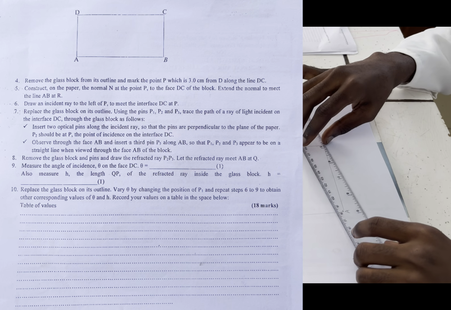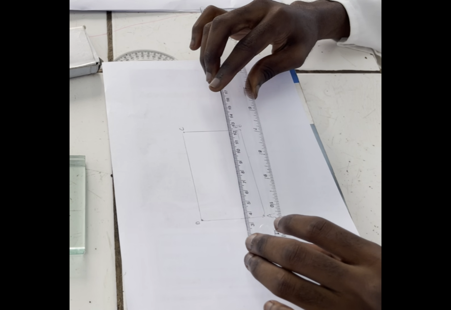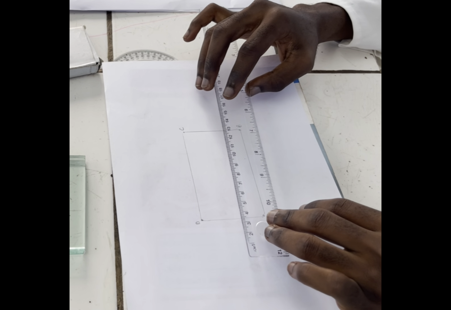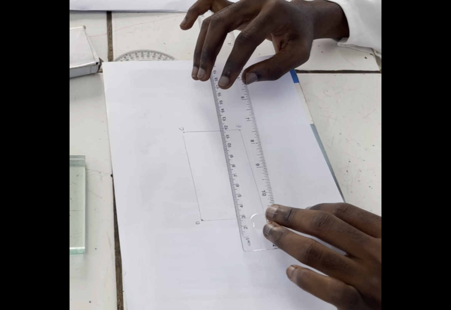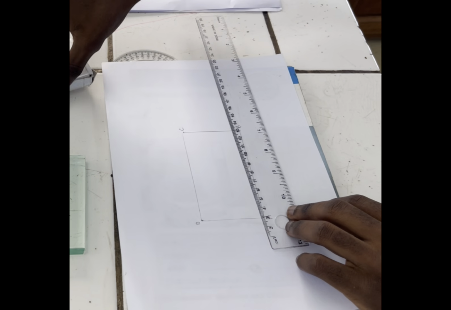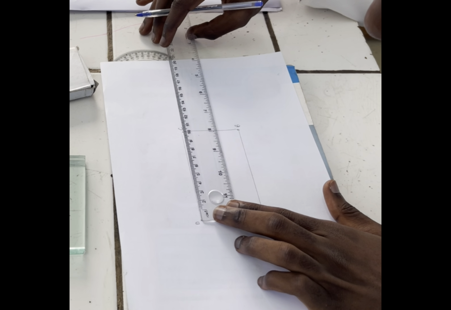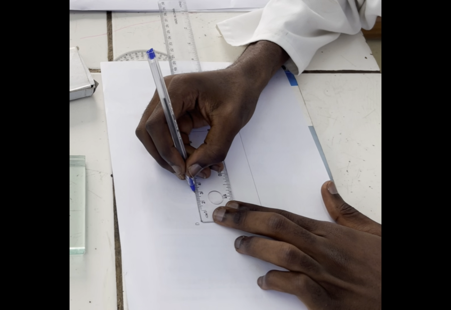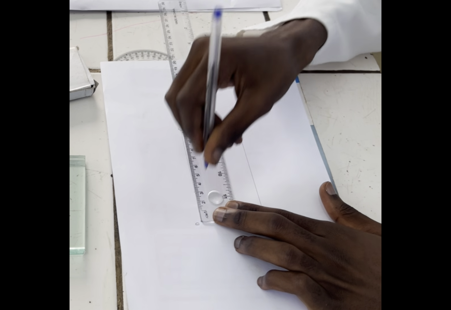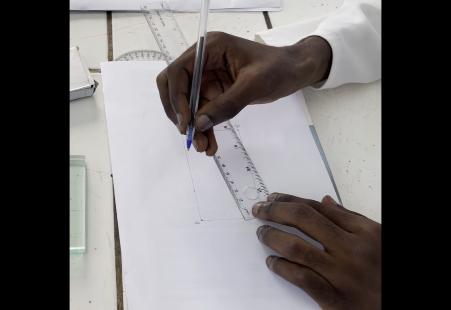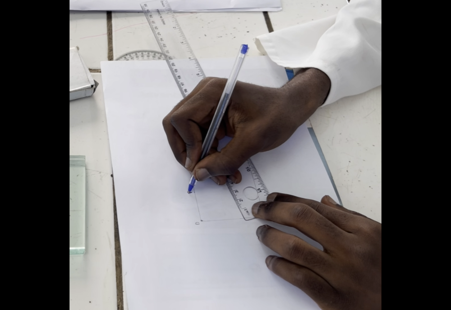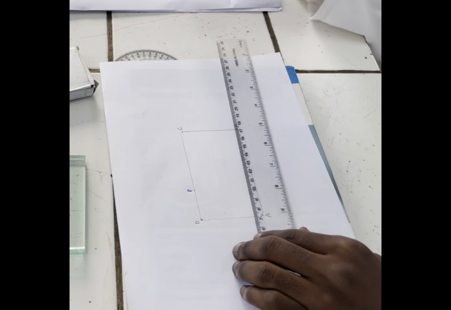So you take your metal rule, you measure 3 centimeters from D. So identify where's your vertex D. This vertex D, you measure 3 centimeters and you mark point P. So this 3 centimeters will mark here my point P, 3 centimeters from D.